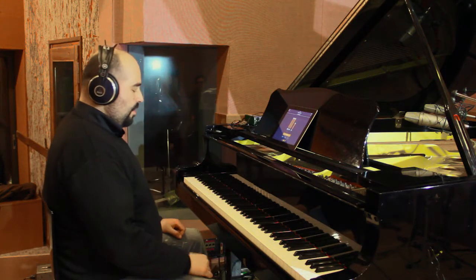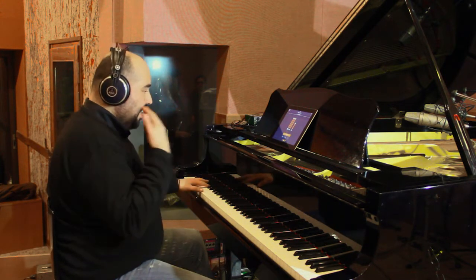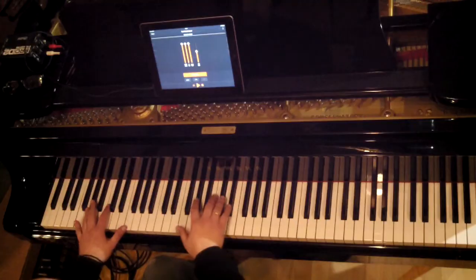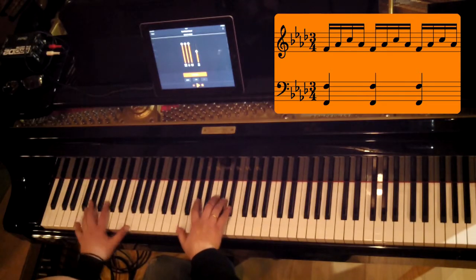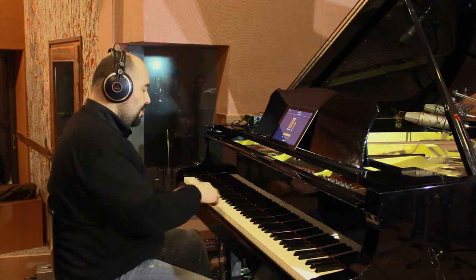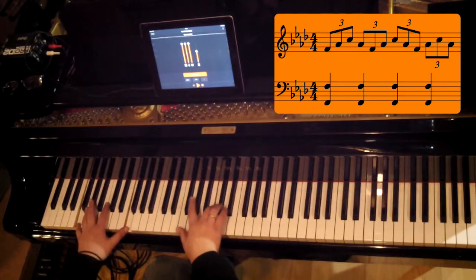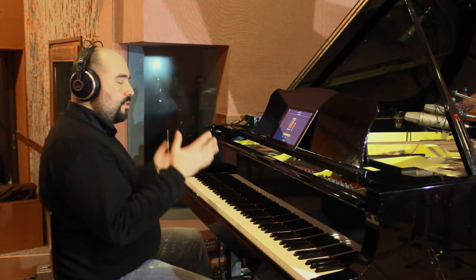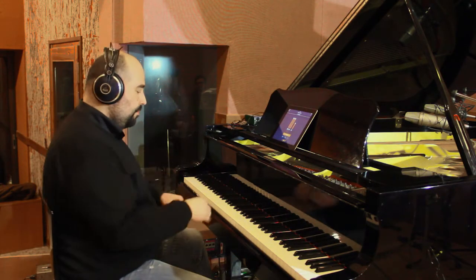Let me do it on the piano so that it's clearer. What comes out when somebody hears this is this. What we count is this. So, let's do first the one, then the other.